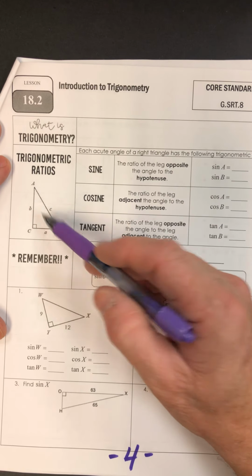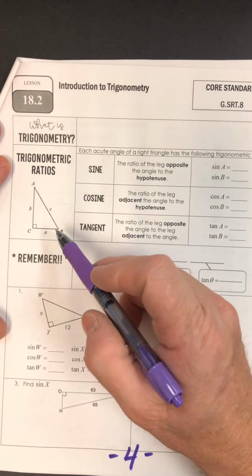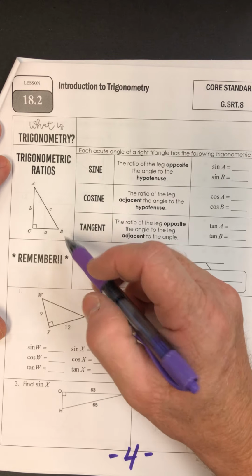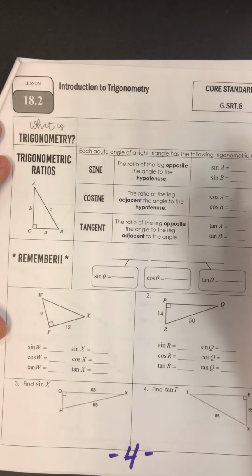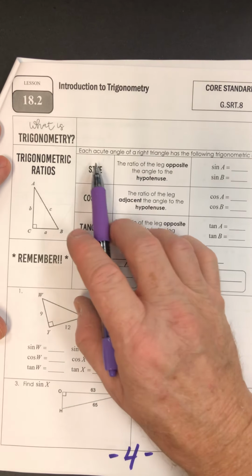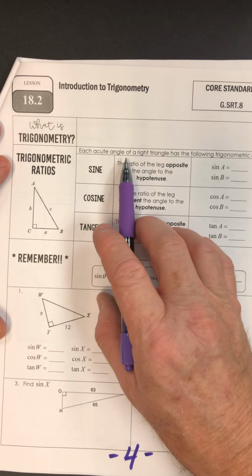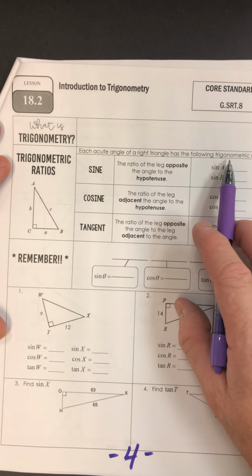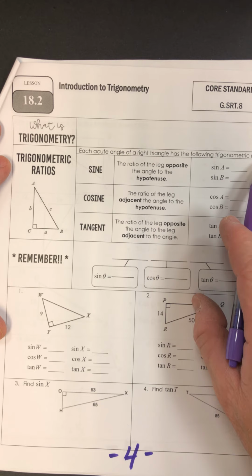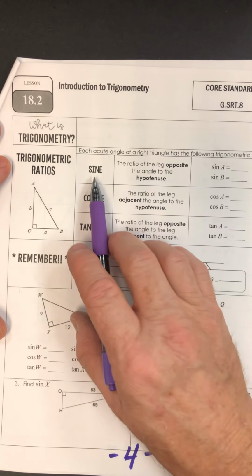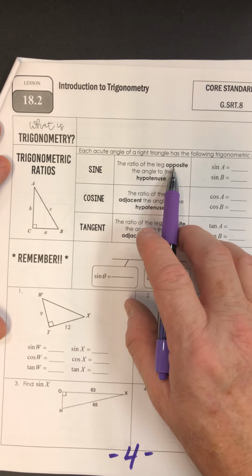Now, you need to know what angle you're starting from whenever we're doing these. Over here, each acute angle of a right triangle has the following trigonometric ratios. Sine is the side opposite over the hypotenuse.